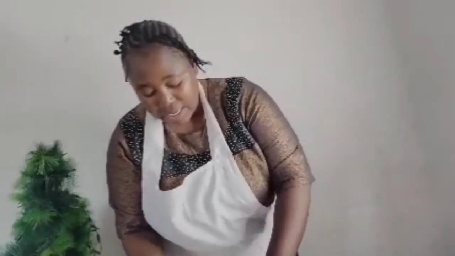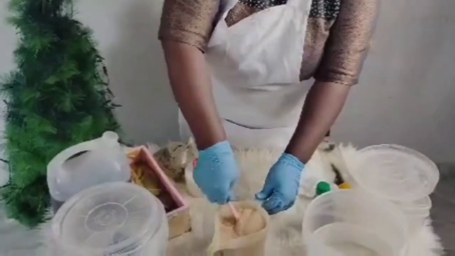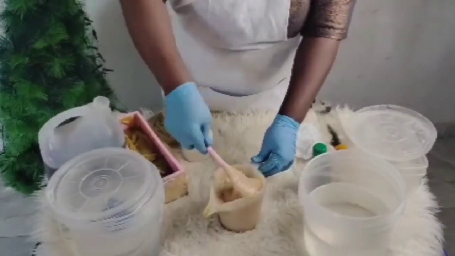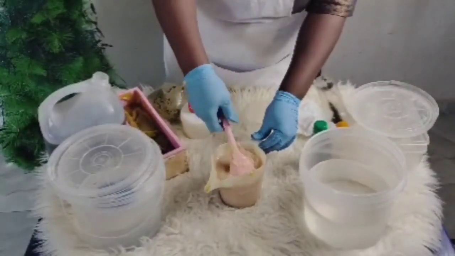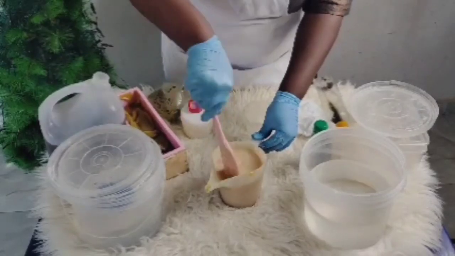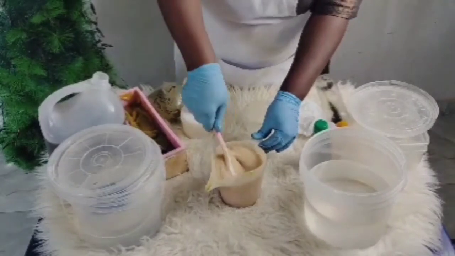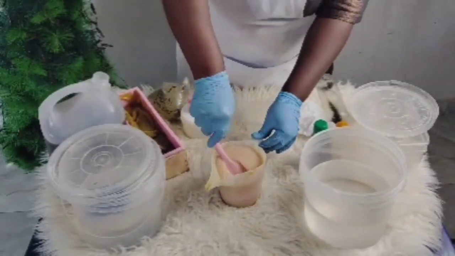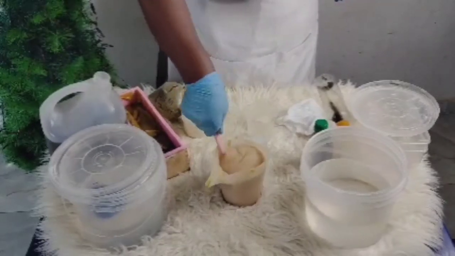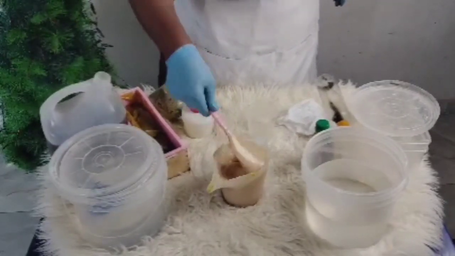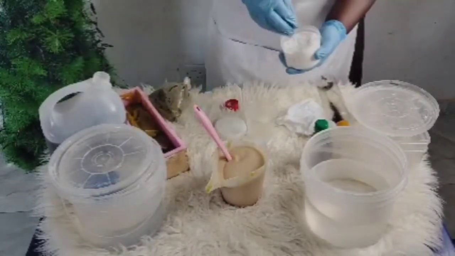Then I'm adding in the last batch. I'm not as gradual as the initial one because I already explained why I was adding it gradually, and because I don't intend to do any discounts in this, I just added it. So our soap is ready. I'll be adding in the sodium sulfate.